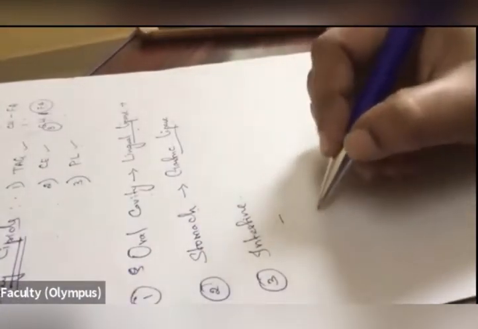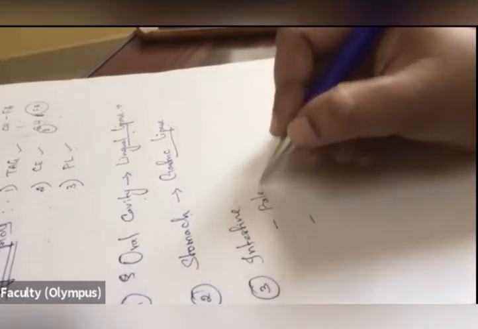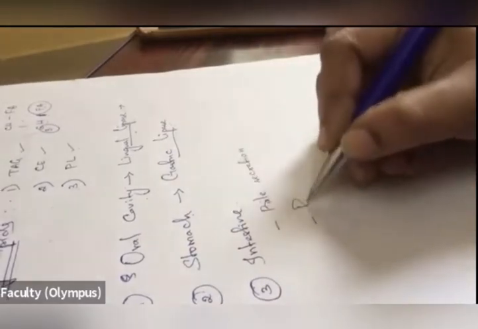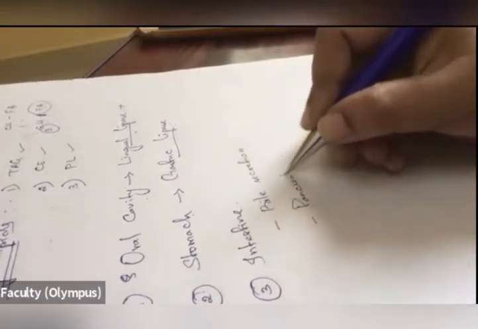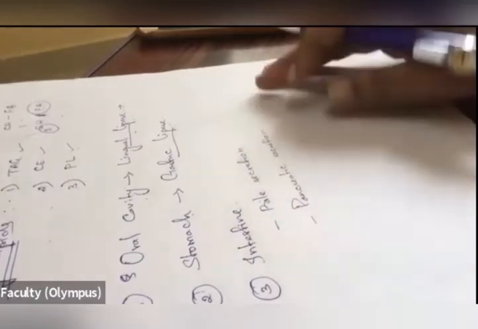In the intestine, there are roles of 2 secretions. One is the bile secretion, the other is the pancreatic secretion. Both have a role in the digestion of lipids.